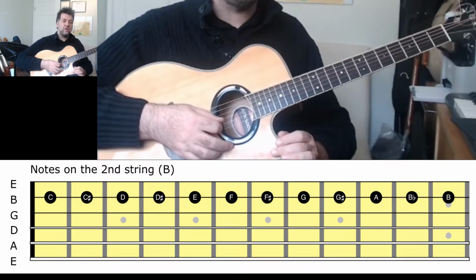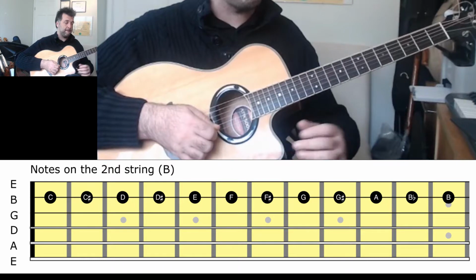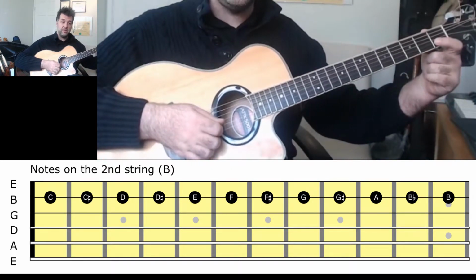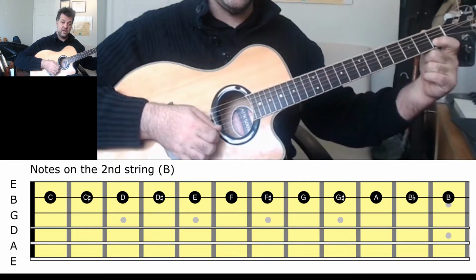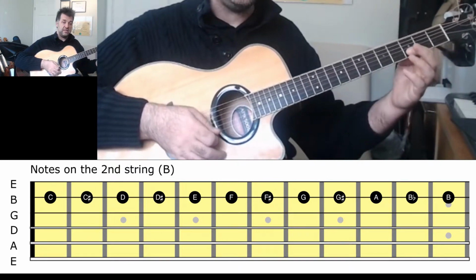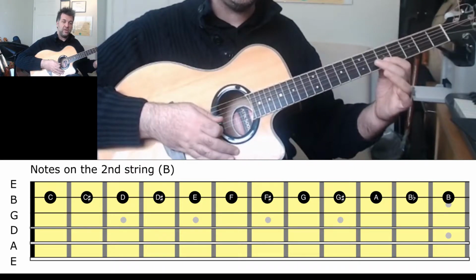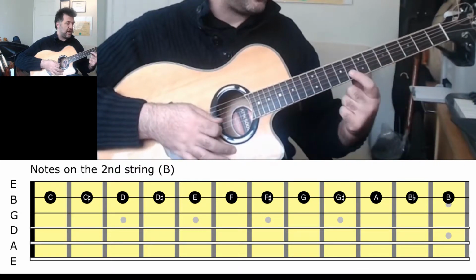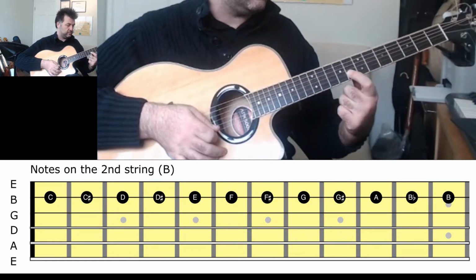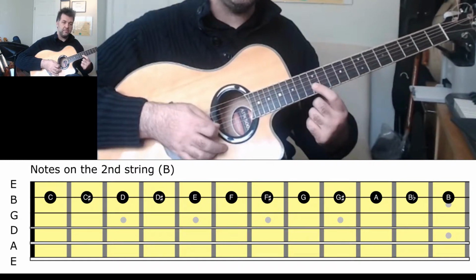Okay, if we look at the notes on the second string, or B string, when it's open, it's a B. Fret 1, so that's my semitone distance, it's a C. Fret 3, it's a D. Fret 5 is an E. And again, we're getting our 1 fret distance, E to F. So fret 6 is an F. 8 is a G. 10 is an A. And 12 is a B.